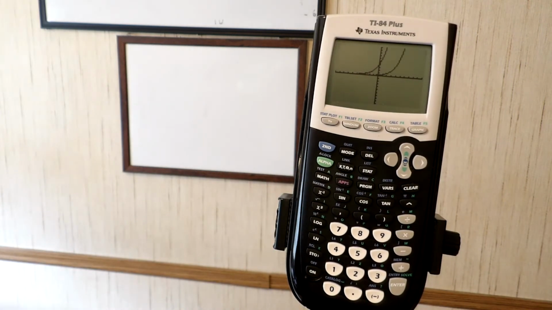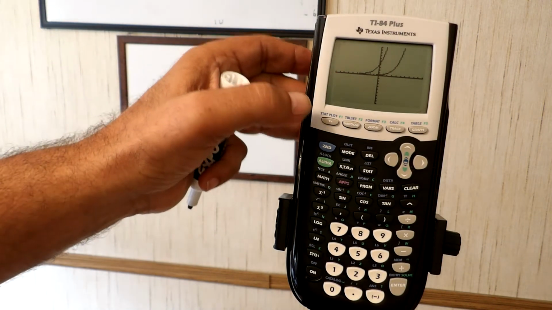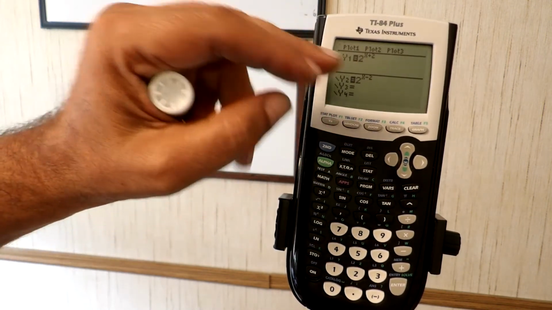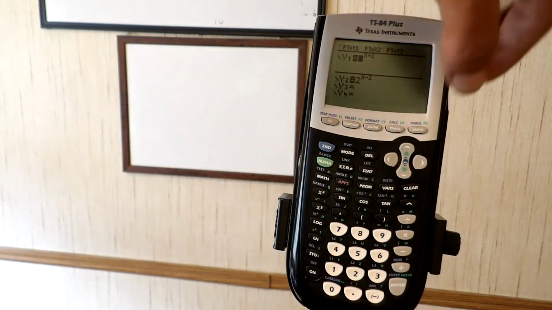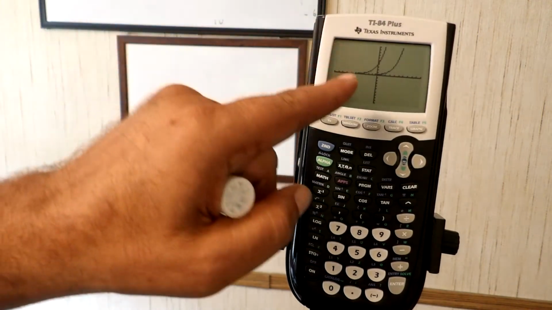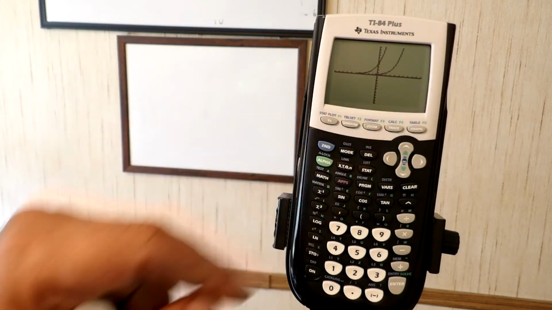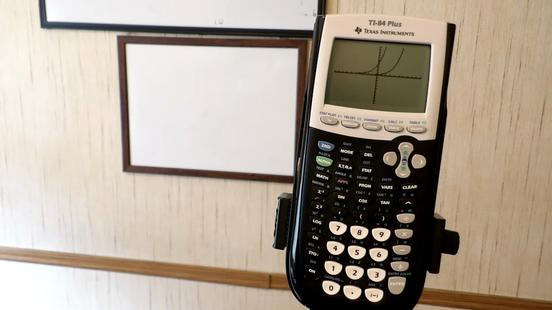See, two units this way, and then you see that it shifts this way. Okay.